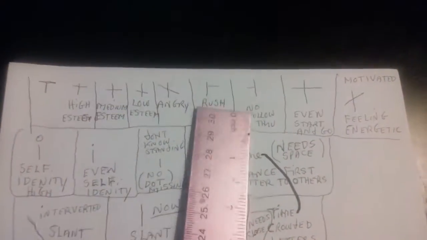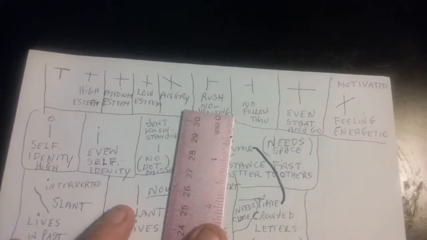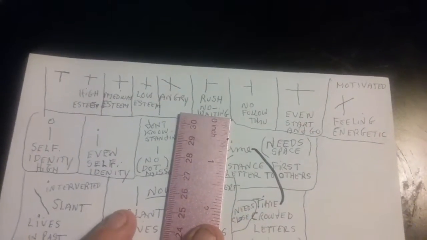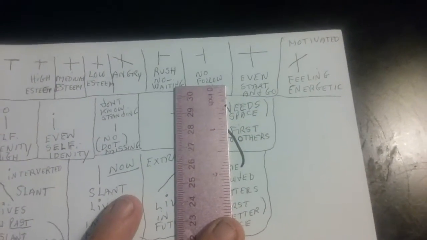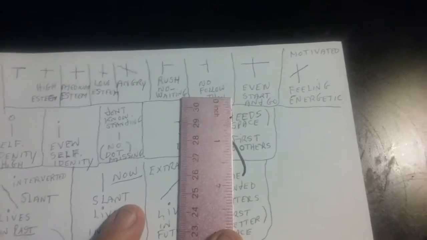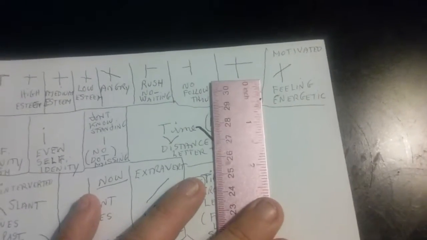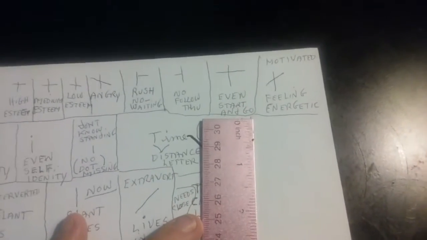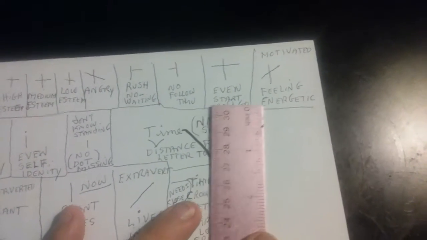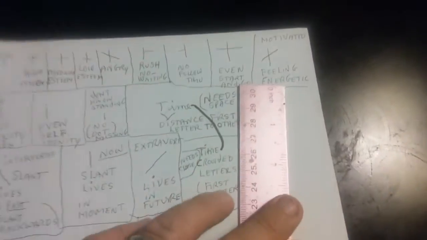Now, when you look at the T, if it doesn't start behind the vertical line, but starts to the right, the person's in a rush. They're very impatient. They're in a hurry, and they don't even want to start the line. When the line starts to the left and doesn't complete, there's no follow-through in their mind. They'll start something but not finish it. When you see a start way to the left and to the right, the person has an even start and stop, or start and go. When the line goes from low to high, they're feeling very energetic.